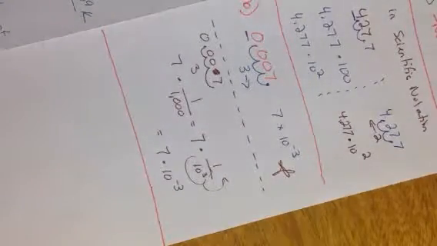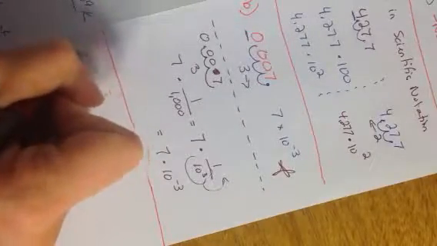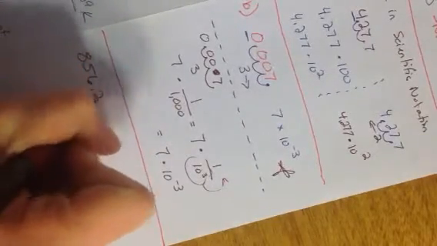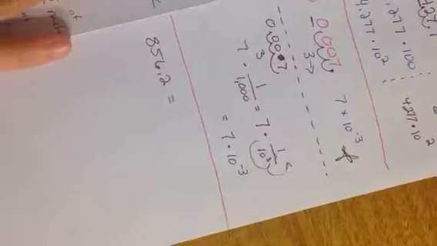Okay. So I'm going to give you guys this problem, I'm going to let you try it. So if I give you 856.2, what is that going to equal in scientific notation? So go ahead and pause your video for a second and try that one on your own. I'm going to keep going.